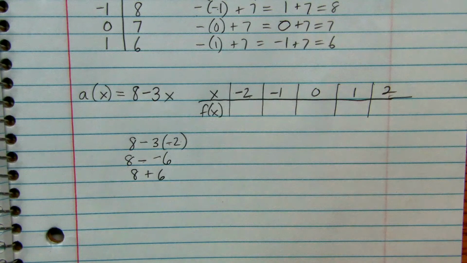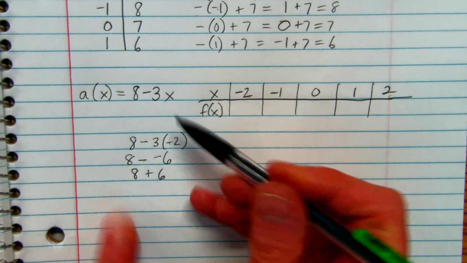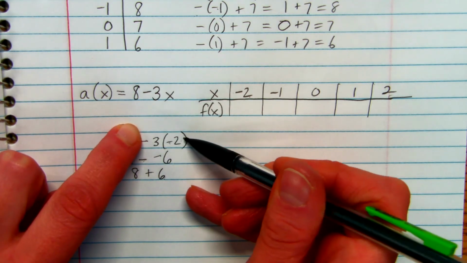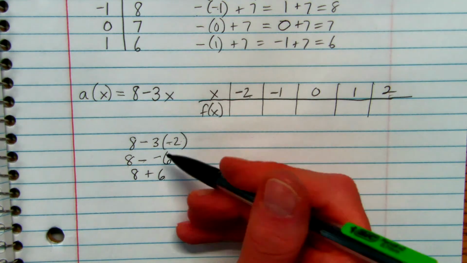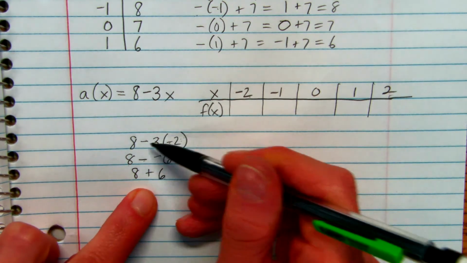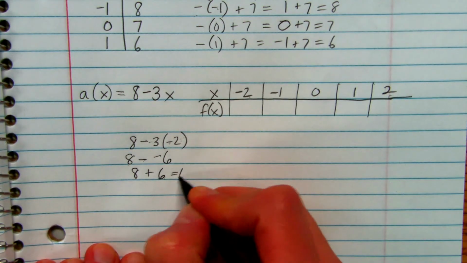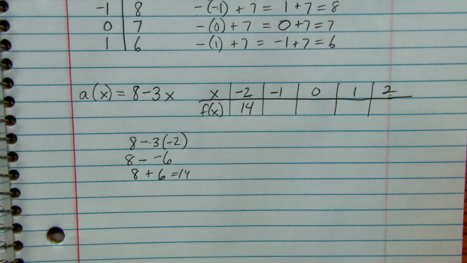When we get into high school, a lot of times I'm going to jump from this to this because I think of this as -3 times -2. And I probably shouldn't do that, but I'll just warn you that sometimes I end up skipping a step down to here. But you can still think of it that way. And so we would get 14 for that first y value. And f of x is just the y.